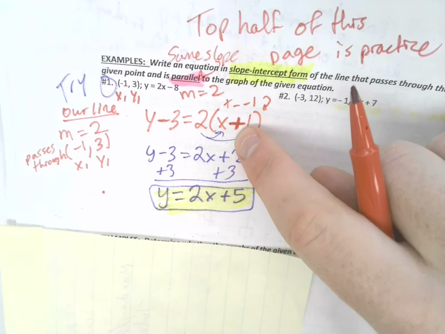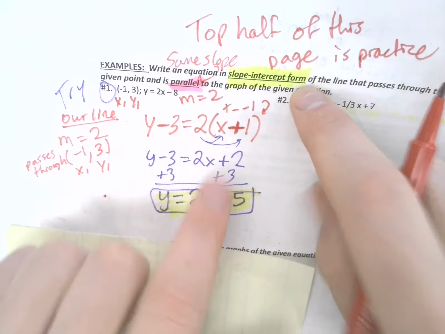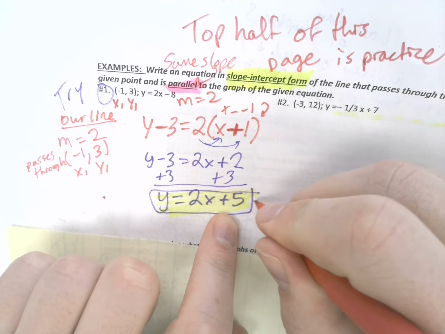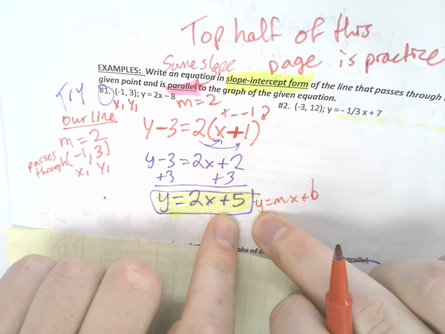So x plus 1. Now, we want to write this in slope-intercept form. We know that's y equals mx plus b. So we need to get the y by itself.